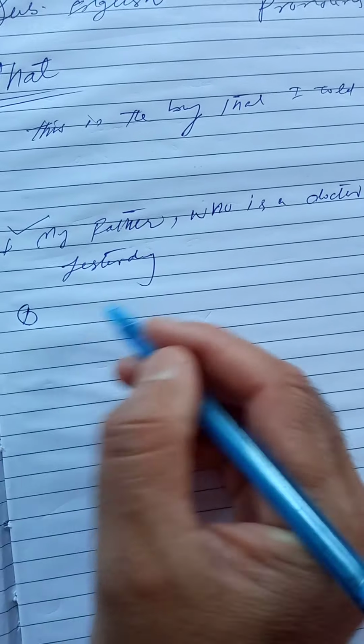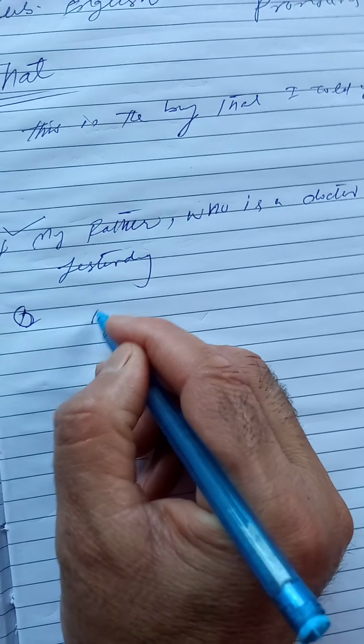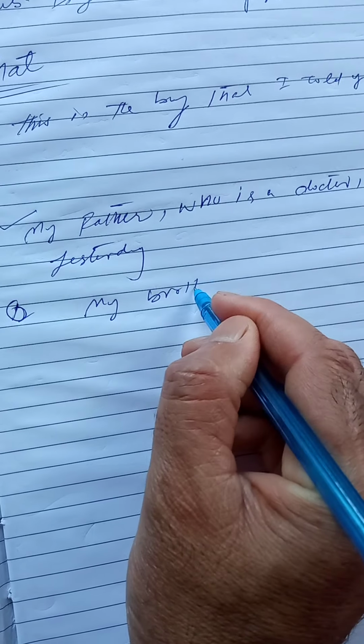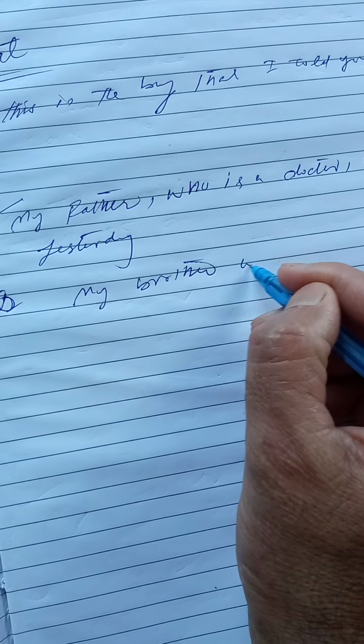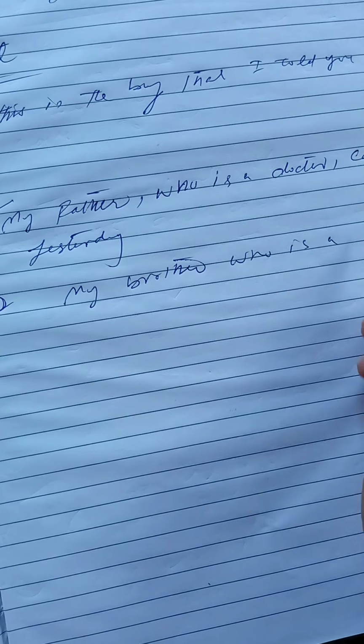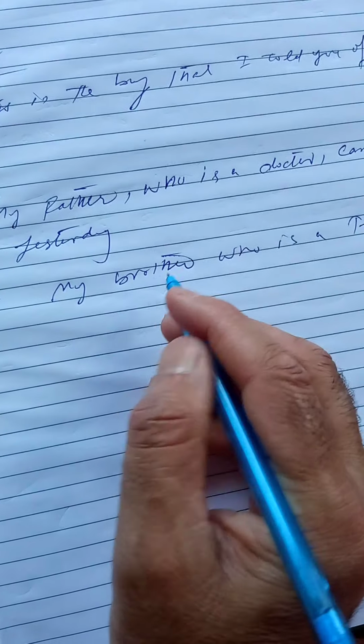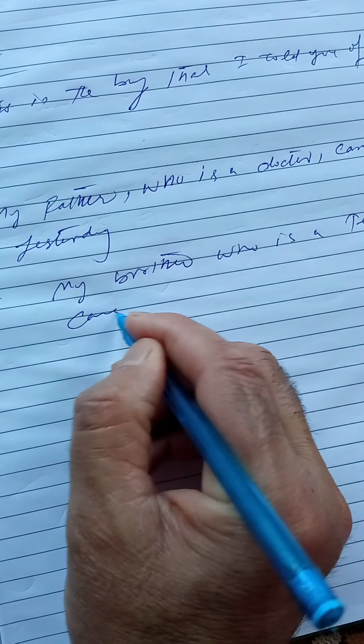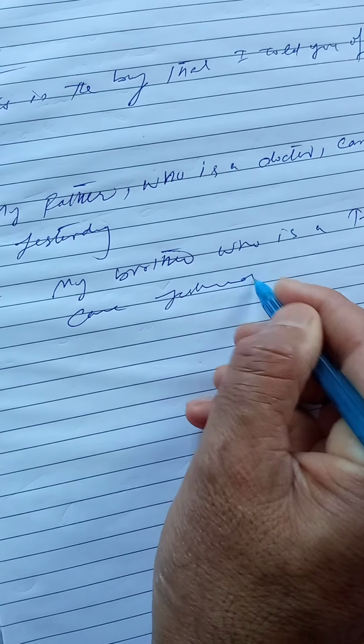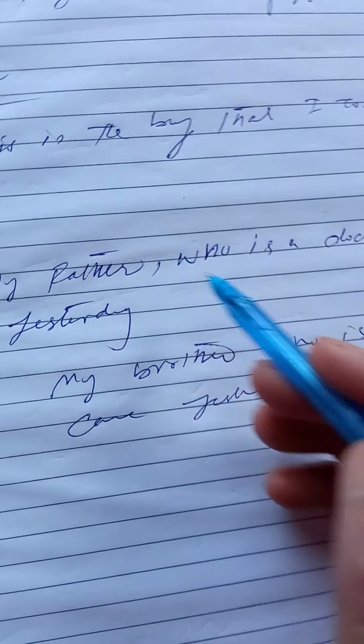Another sentence, let me write the second sentence. My brother, who is a teacher, came yesterday. Okay, here see the difference. My father, followed by a comma, who is a doctor, followed by a comma, came yesterday.